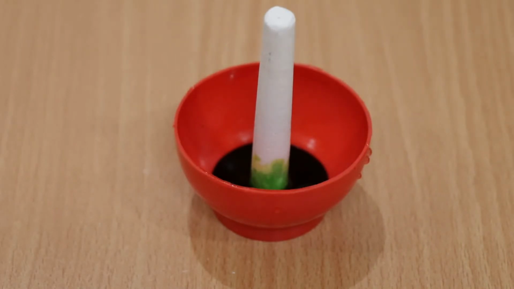So you may find a yellowish color slowly travels up. It has a different speed. It is faster. So that will travel up.